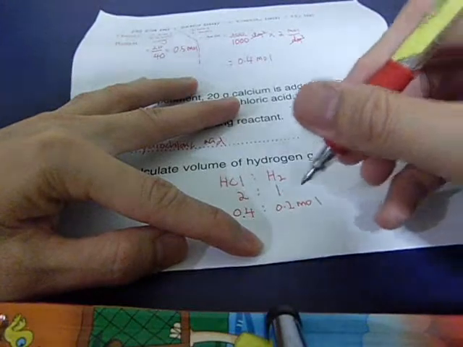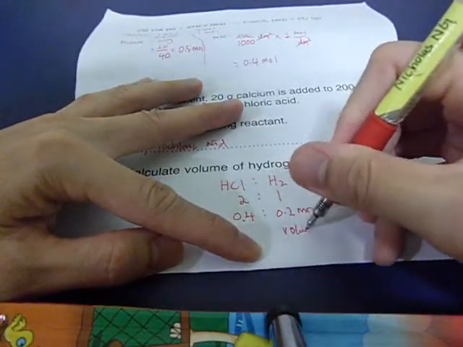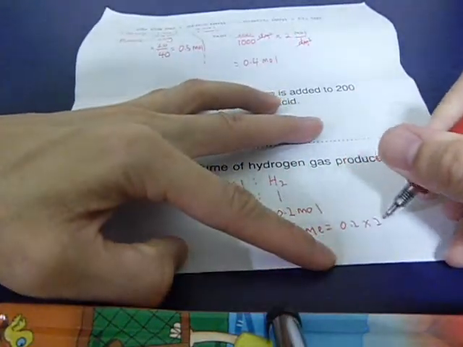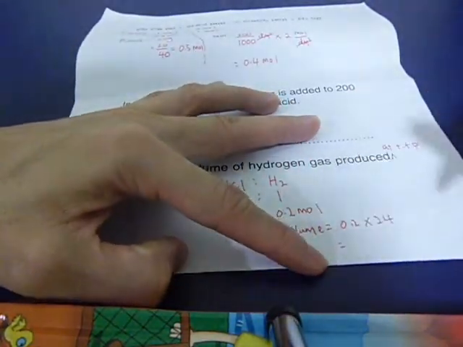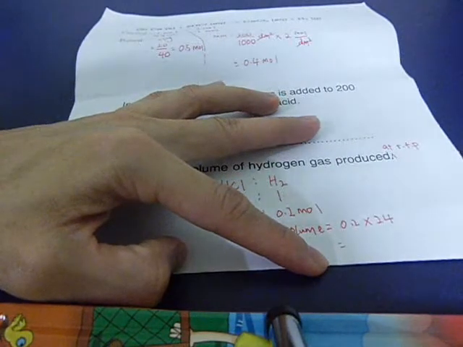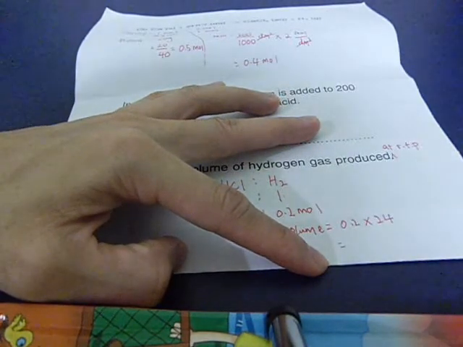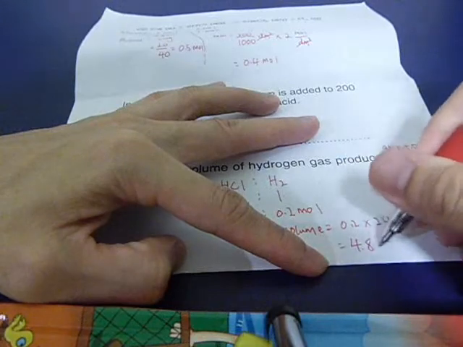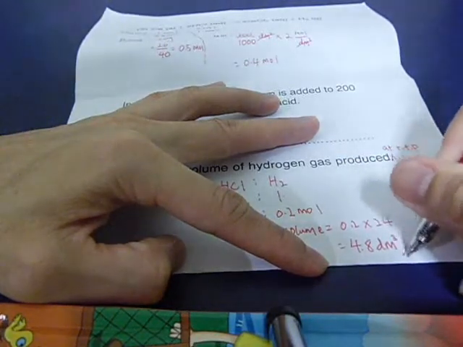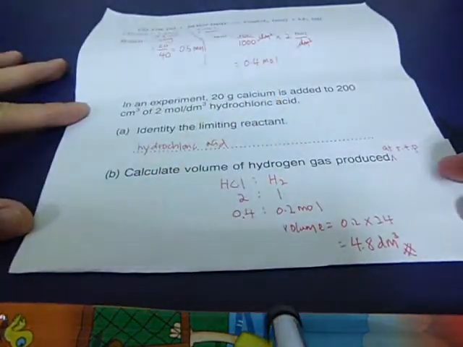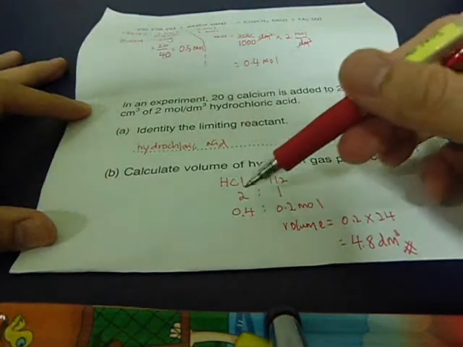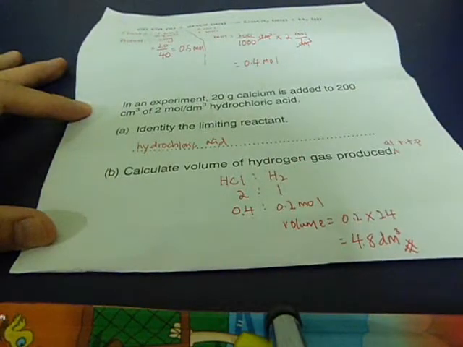So for 0.2 mole, the volume would be 0.2 times 24, and that would give you 4.8 dm cube. So 2 is to 1, 0.4 is to 0.2.